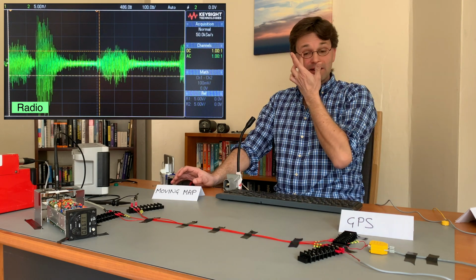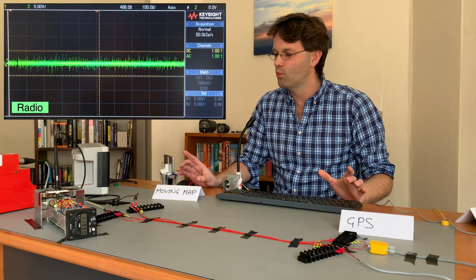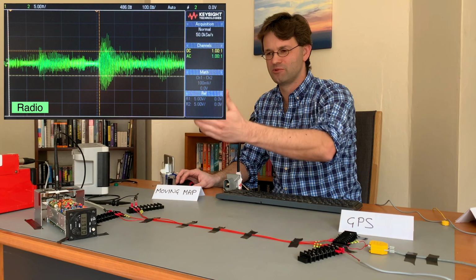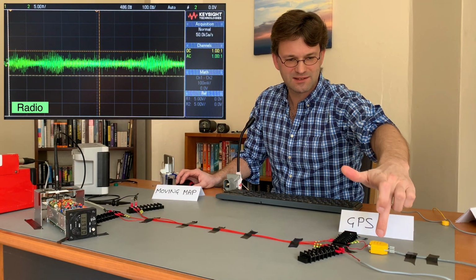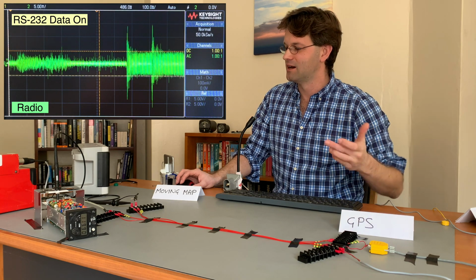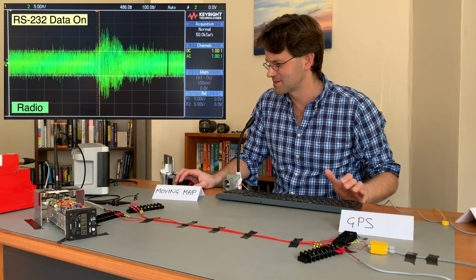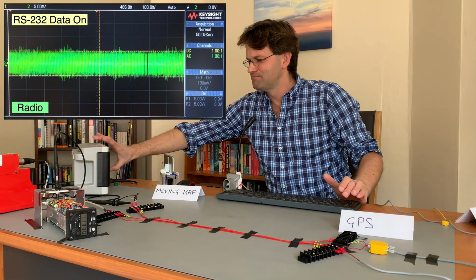So let's now have a little bit of a look at what this noise actually looks like. This is on the screen at the moment: what the radio is picking up, and we've seen that when I inject a signal into here, we get a huge amount of noise coming out on the radio signal. But what do these two signals actually look like in detail?